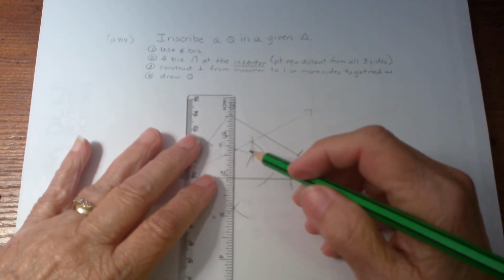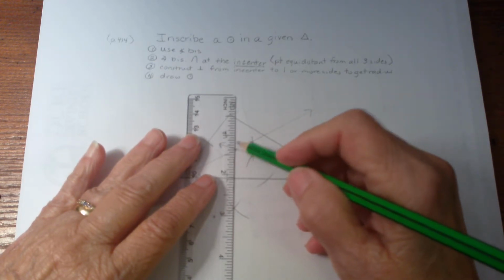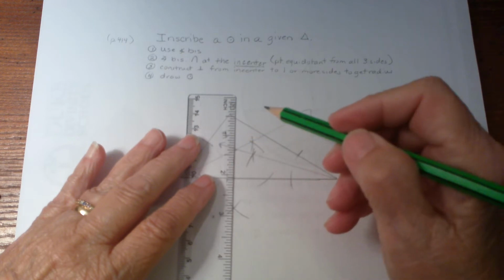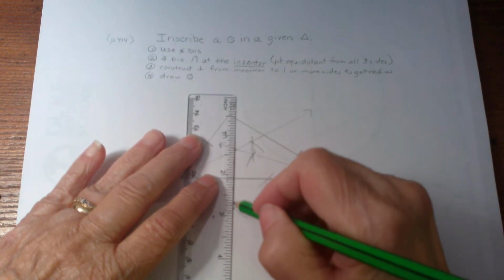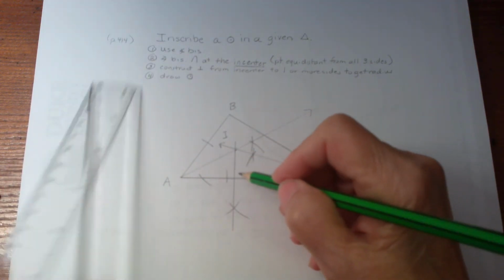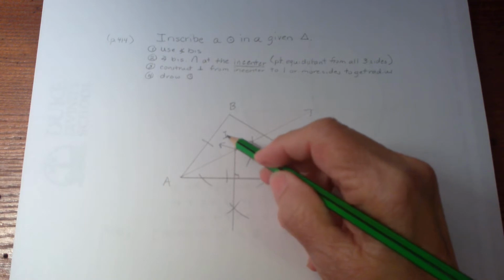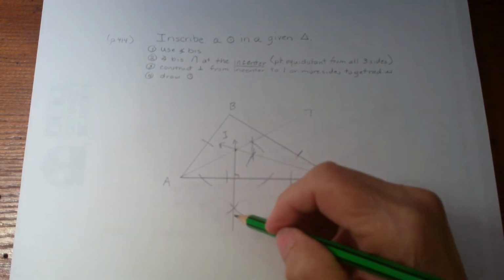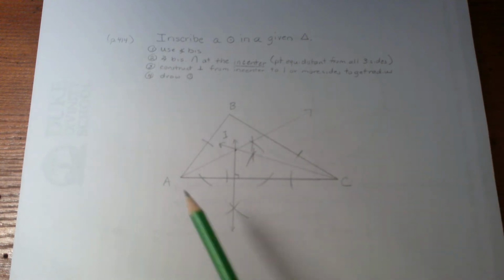Now I want you to understand, this is not a perpendicular bisector. This is just a perpendicular. It doesn't really look like it, but I've constructed this to be a perpendicular from point I through line segment AC. And obviously you can tell it's not a perpendicular bisector. It's just perpendicular to the side.